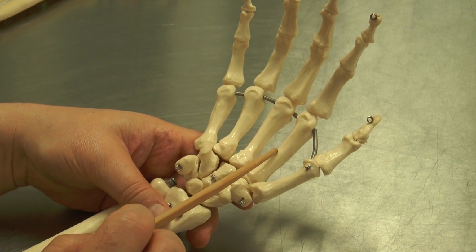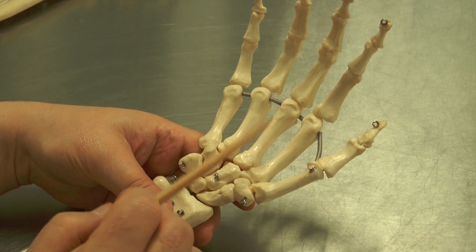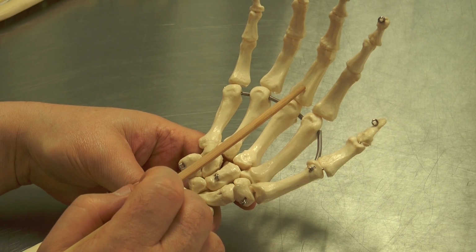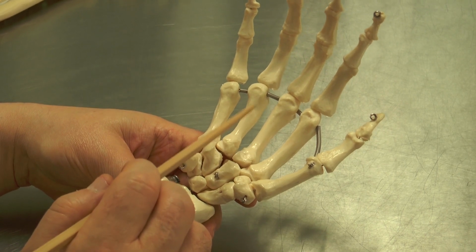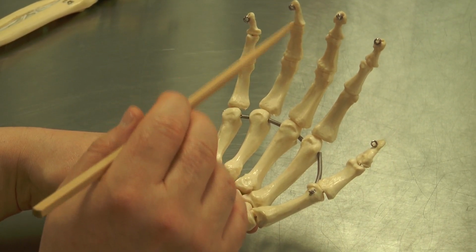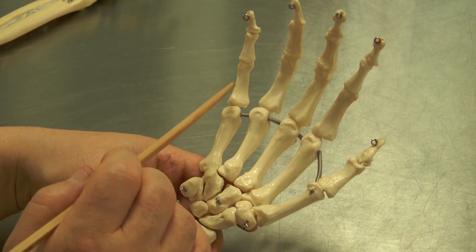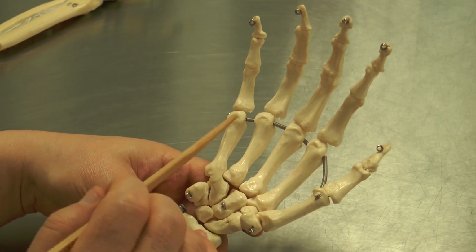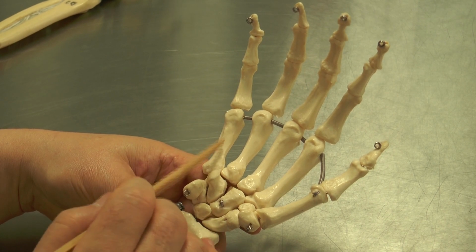Okay, this is the second metacarpal, the index finger. And the third metacarpal, or third finger or digit, which is the middle finger. And the fourth metacarpal, or the ring finger. Okay, this is the ring finger. And then we have the fifth metacarpal, which is the little finger, or the pinky finger, or pinky. All right, so this is the fifth digit or fifth finger, and this is the fifth metacarpal.